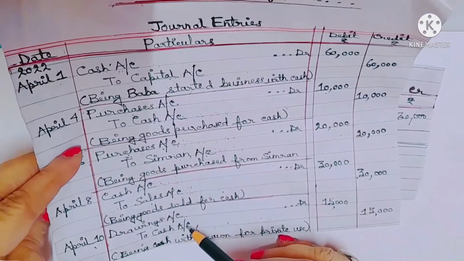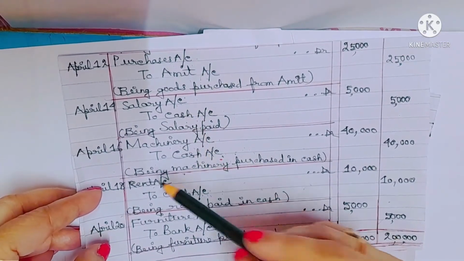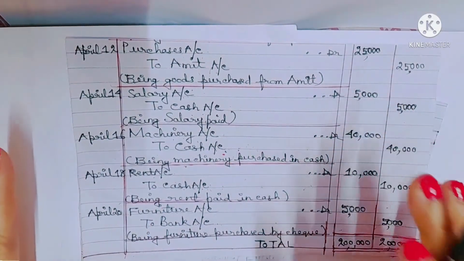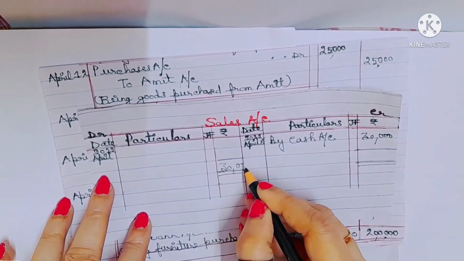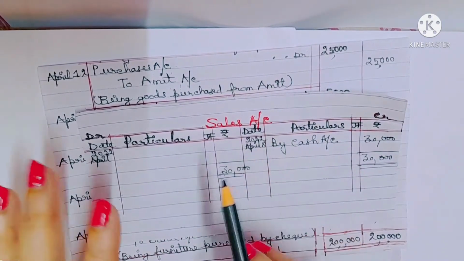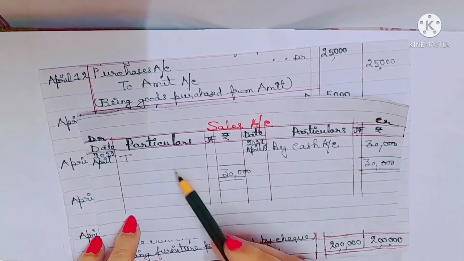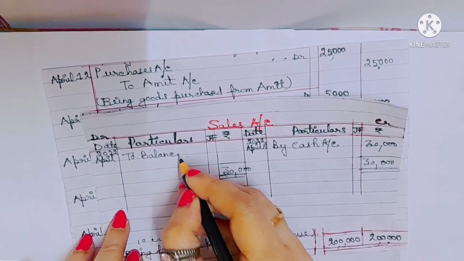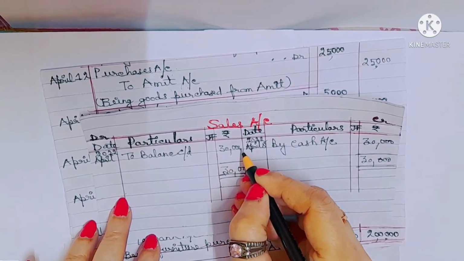Our sales আছে, let's see. Drawings account to cash account. Purchase account to Amit. Salary to cash, machinery to cash, rent to cash, furniture to bank. No sales account. Okay, কোনো transaction sales এর আর নেই. So let us close sales account. Which side is greater? Credit side, 30,000. Debit side কি আছে? Zero, nothing is there, so zero. So balancing figure লিখতে হবে। What is that? Debit side কত shortfall? 30,000 minus 0 means 30,000 to balance CD. So we should write to balance CD to balance the account 30,000. CD means balancing figure actually.